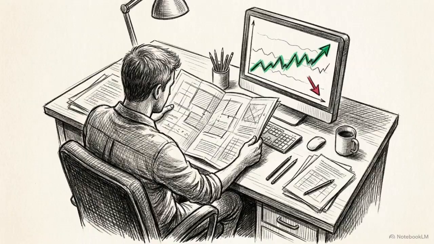Mastering one patient, repeatable setup provides a more sustainable foundation for a trading account than reacting to every movement on the charts.